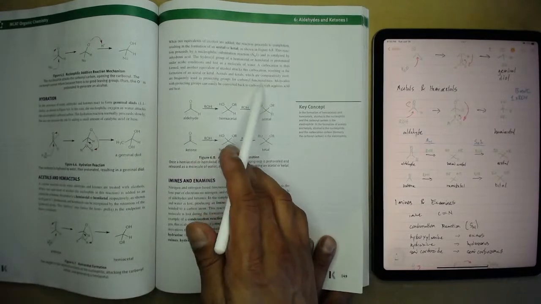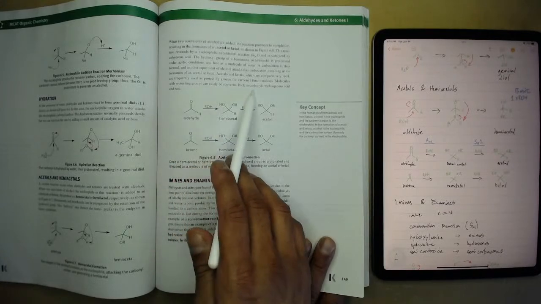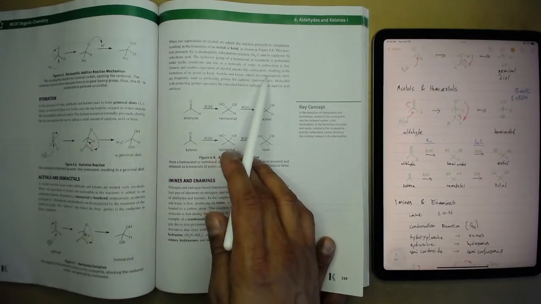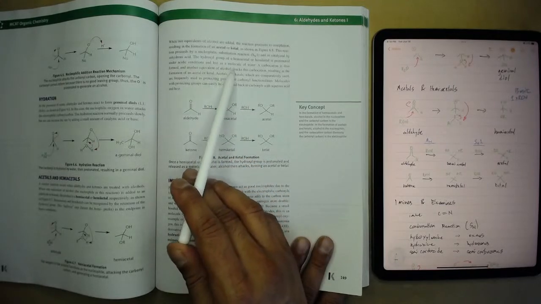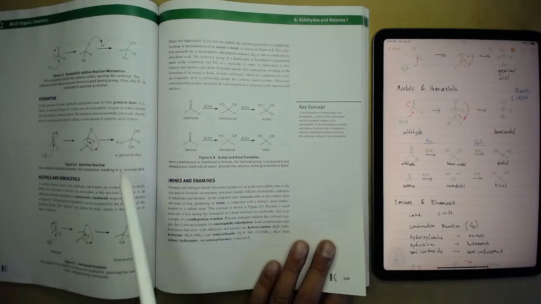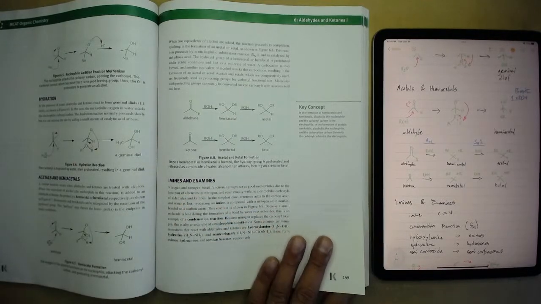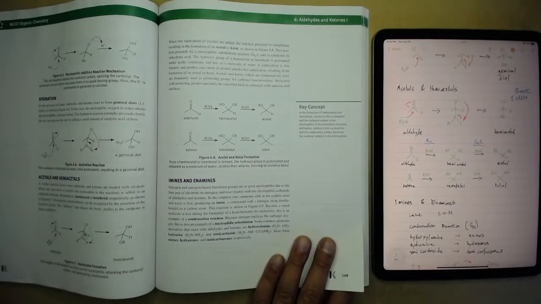Acetals and ketals, which are comparatively inert, are frequently used as protecting groups. The hydroxyl group of a hemiacetal or hemiketal is protonated under acidic conditions.